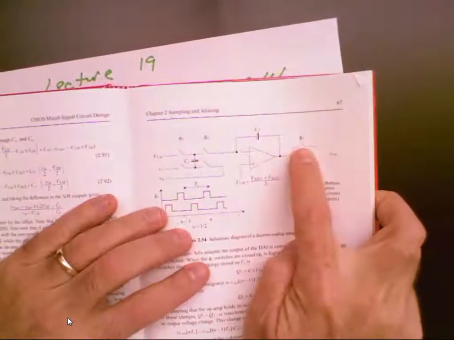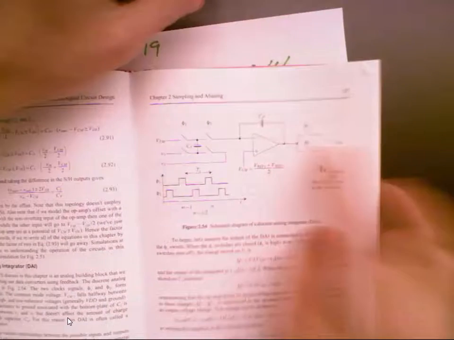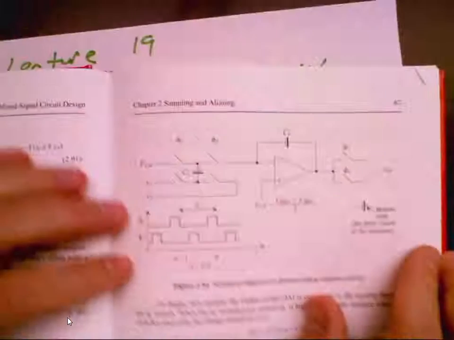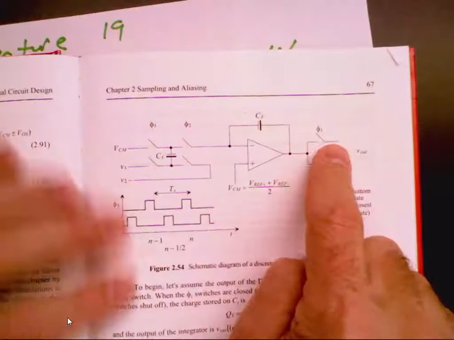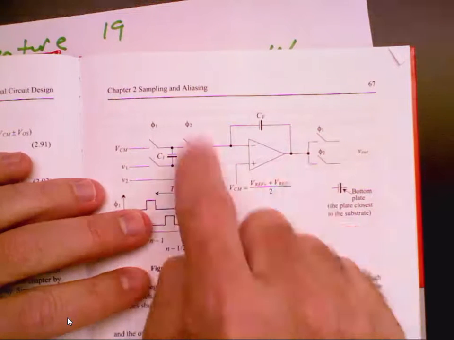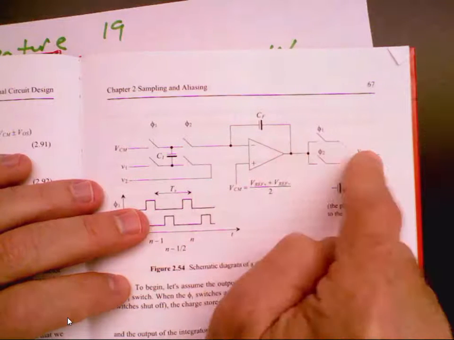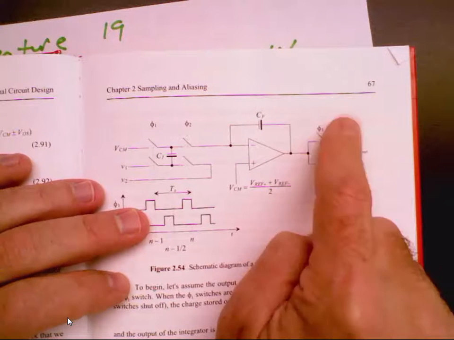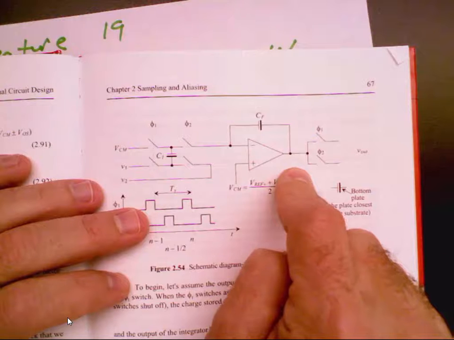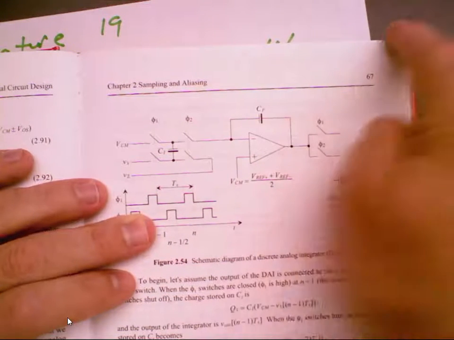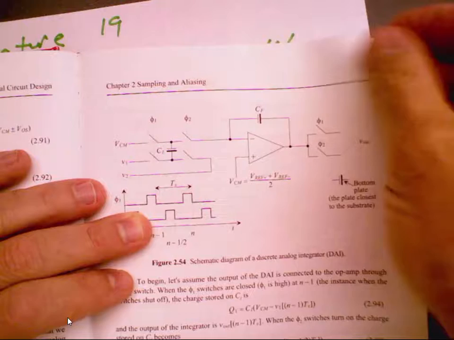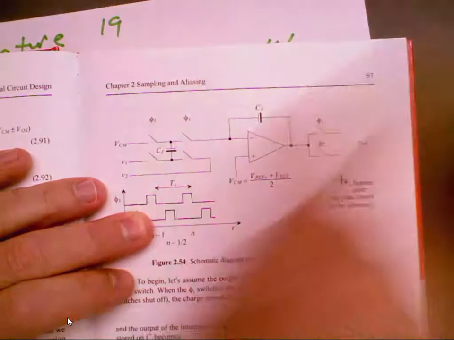Now I want you to keep in mind that we did this already, because if you go back to chapter 2 and you do the same thing when you have phi1, phi2, and then phi1, it's the same thing. If phi2 closes, the output here changes, but if you go through the phi1 switch, it doesn't actually go to the final output until after the phi1 switch closes. Then you assume final settling on the falling edge of phi1, that you've waited the whole clock period. So it's the exact same thing.